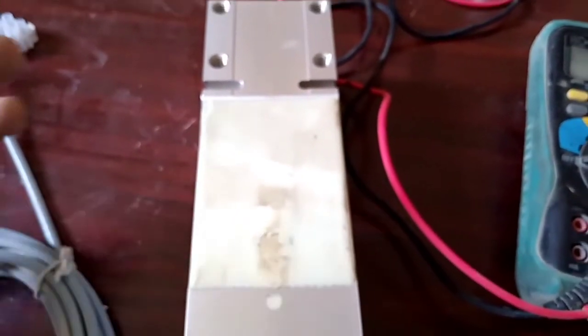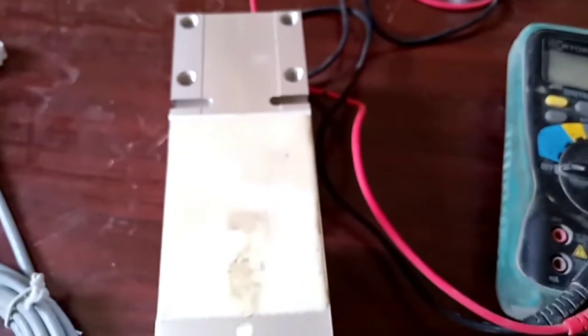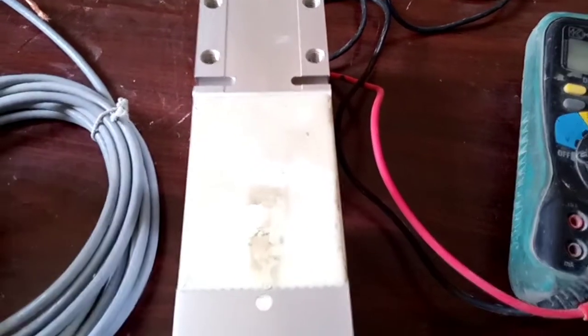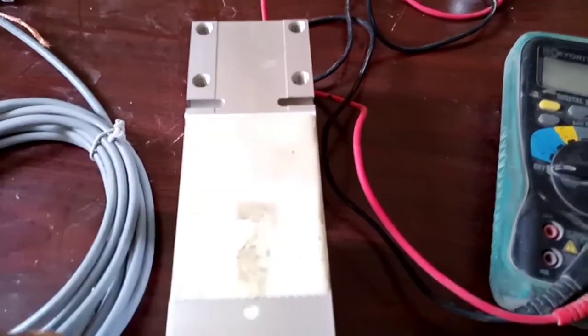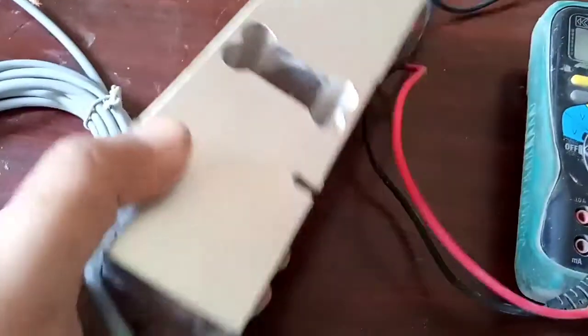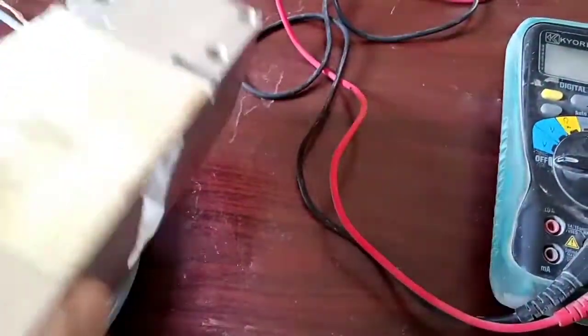Hello friends, how are you? Today I discuss with you a load cell as you see on the table, and you see here the types of this load cell.